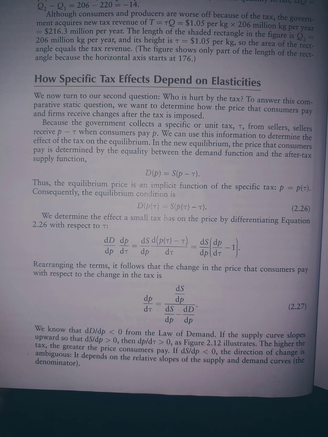Because the government collects a specific or unit tax, tau, from sellers, sellers receive p minus tau when consumers pay p. We can use this information to determine the effect of the tax on the equilibrium. In the new equilibrium, the price that consumers pay is determined by the equality between the demand function and the after-tax supply function. D(p) equals S(p minus tau).